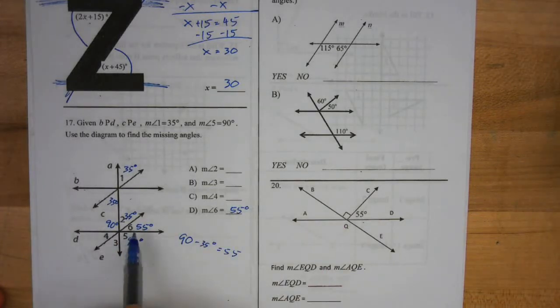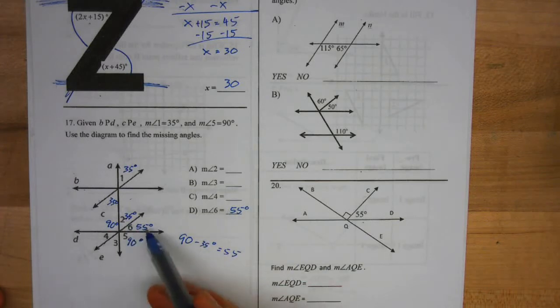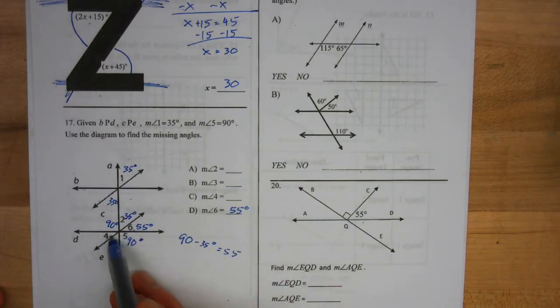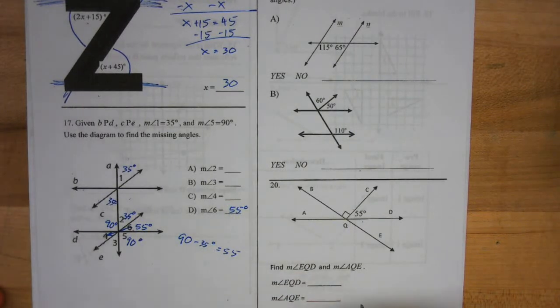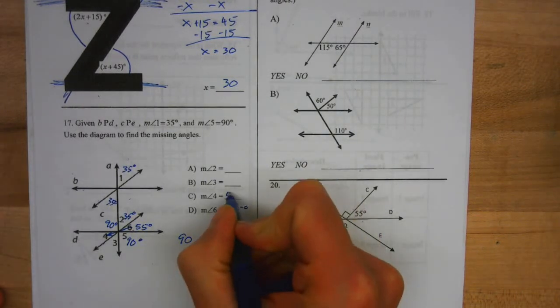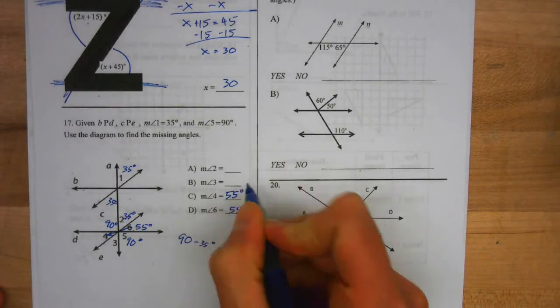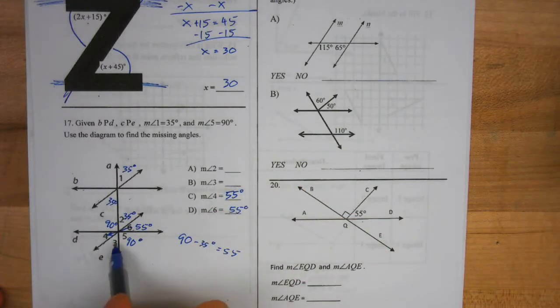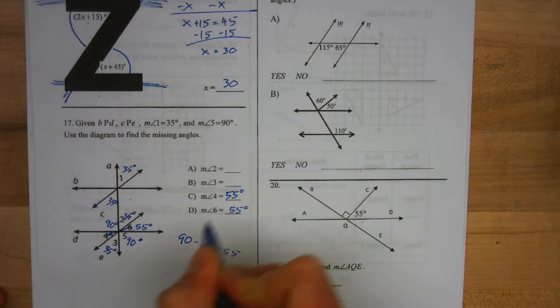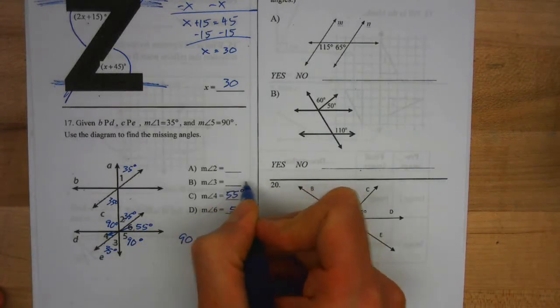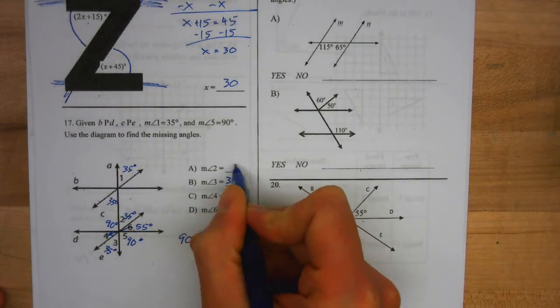Okay, so if I know that that's 55 degrees, then I know that its vertical angle right here, coming across, is also 55 degrees, which is angle 4. And then angle 3 is down here, and if angle 2 is 35 degrees, then angle 3 has to be 35 degrees because they are also vertical angles. And we are done.